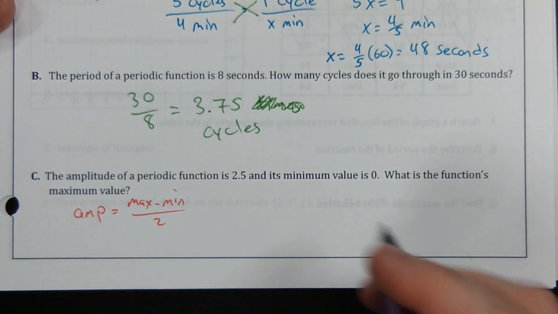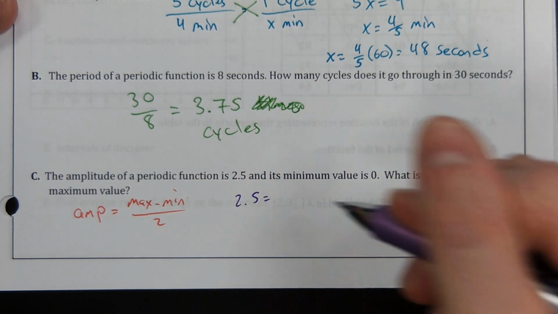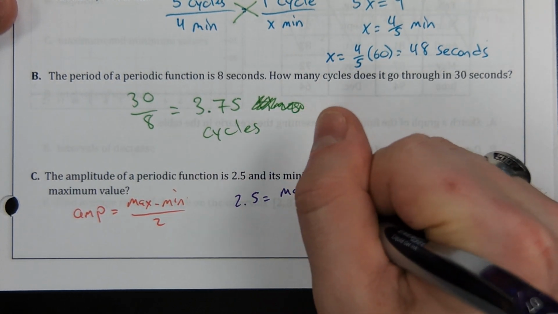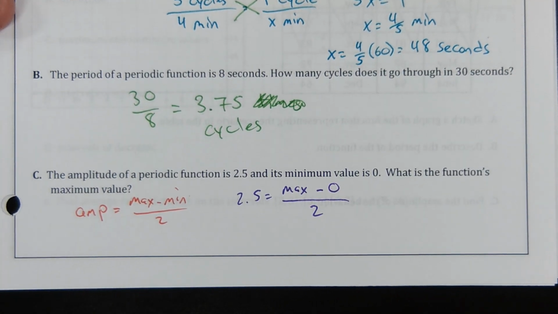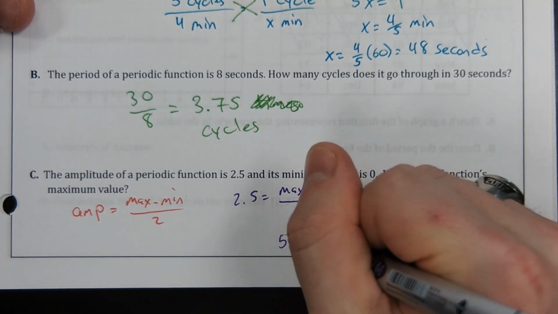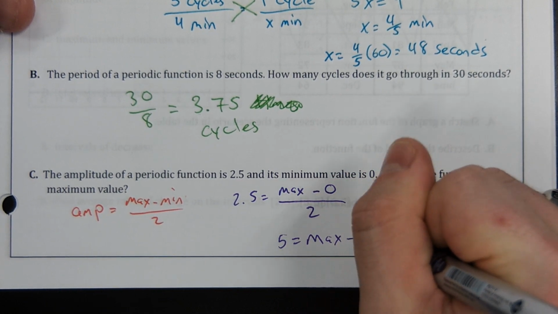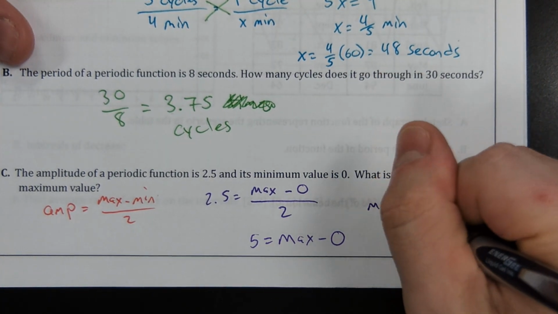We know the amplitude is 2.5. We don't know the maximum, but we do know the minimum is 0. Multiply both sides by 2. 5 is the distance between the maximum and 0. Oh, I guess the maximum is 5.